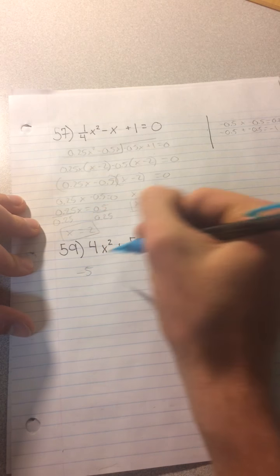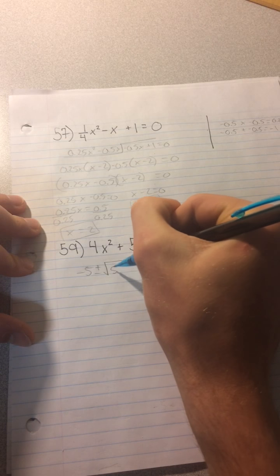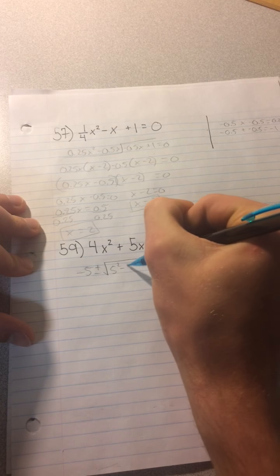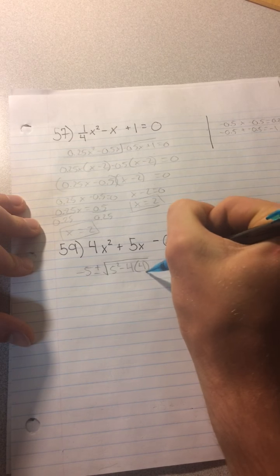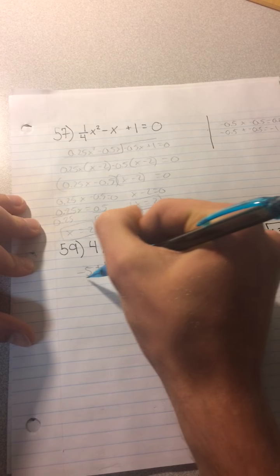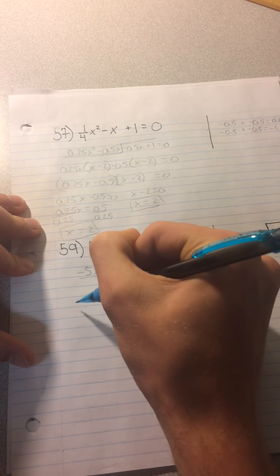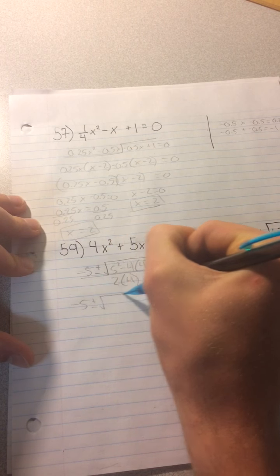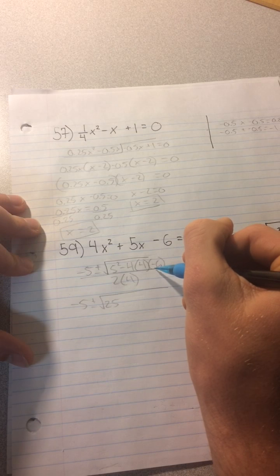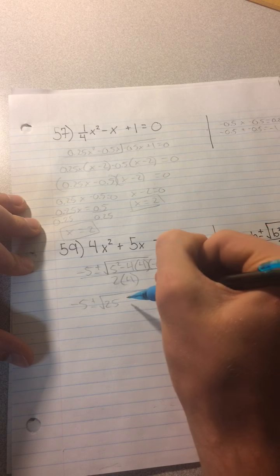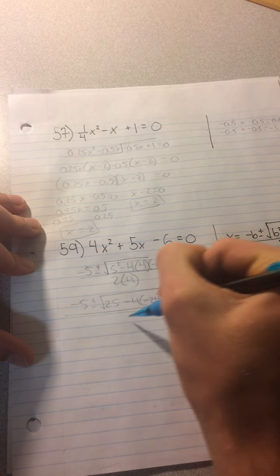So we have negative 5 plus or minus the square root of 5 squared minus 4 times negative 6, all over 2 times 4. So this would give us negative 5 plus or minus the square root of 25. 4 times negative 6 would be negative 24, all over 8.